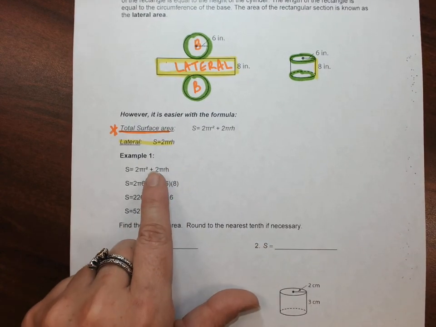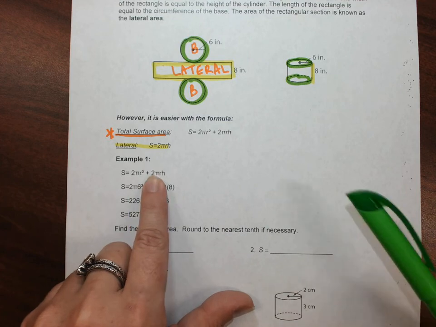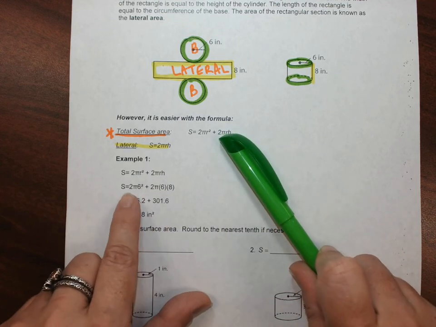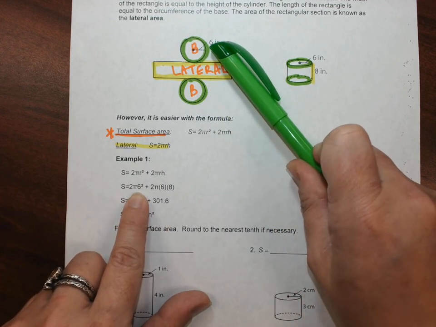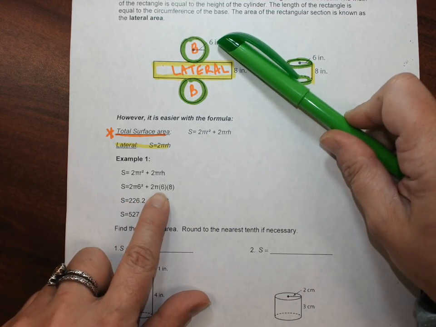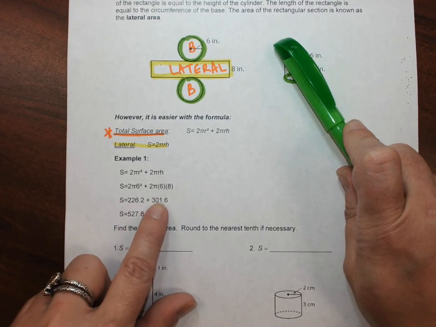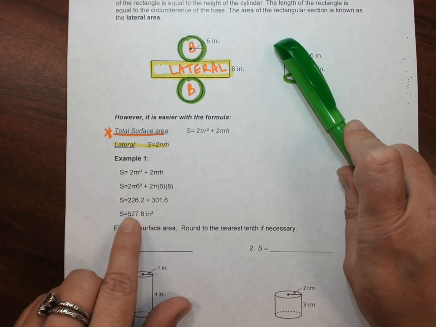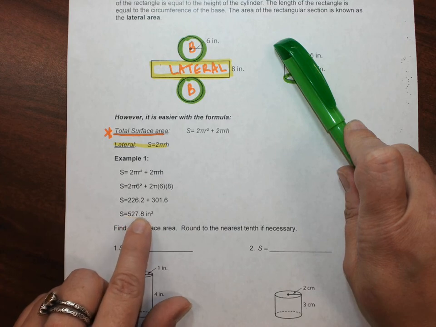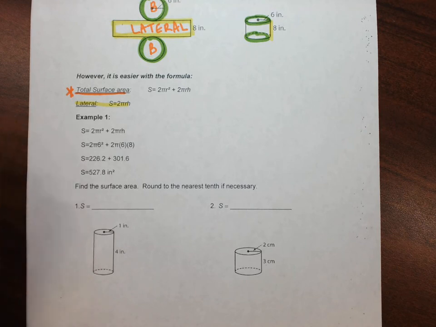Okay, so here's my formula from example 1. That's the formula that StarTest gives you. You can see it matches. So 2 pi, my radius is 6, we'll square it, plus 2 pi, my radius is 6, and my height is 8. They've done the math, we've added them, and then we'll round to the nearest tenth. So there's my surface area. Let's go ahead and hop in and do these two together.